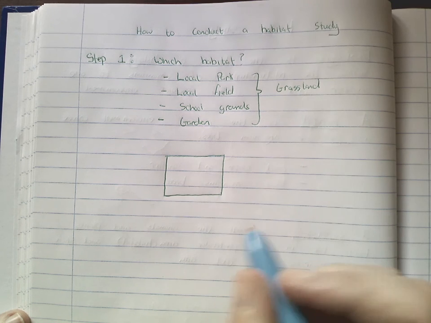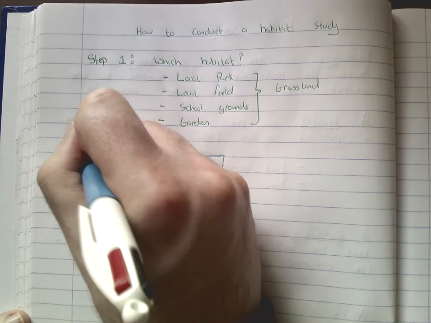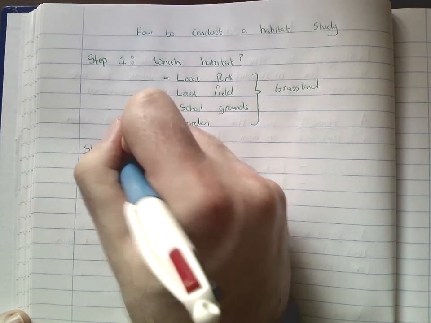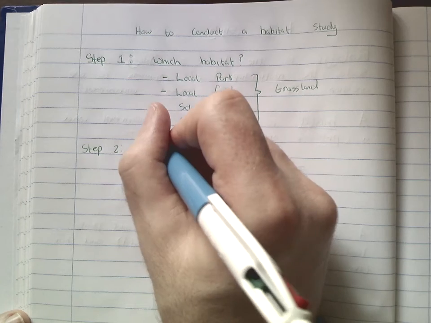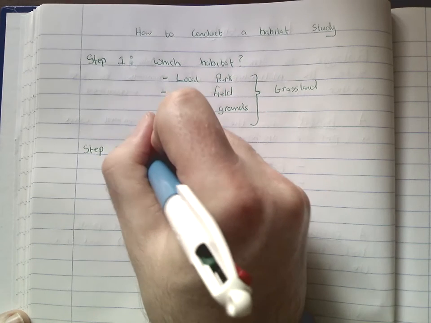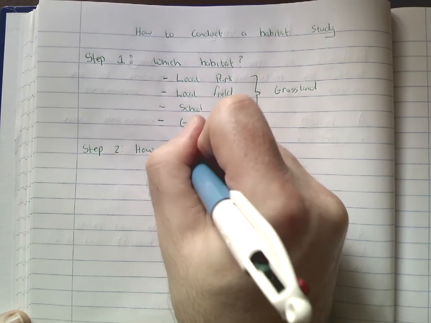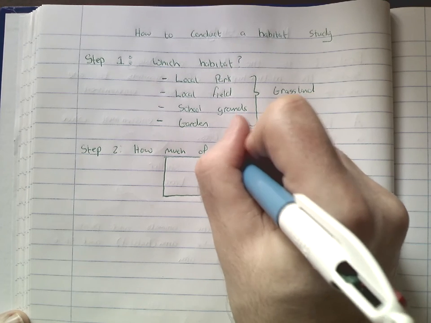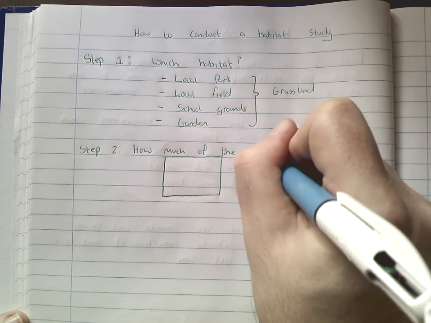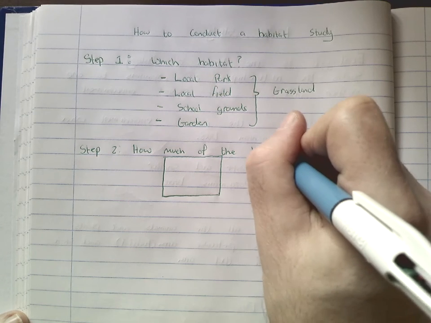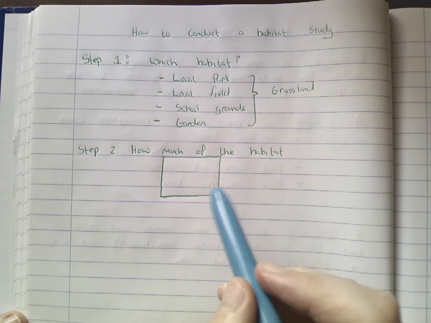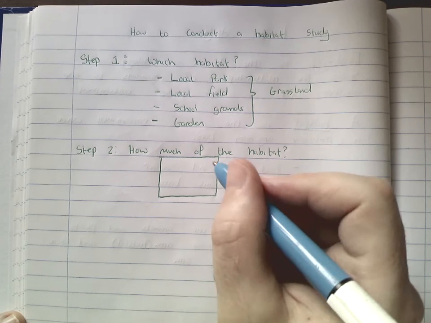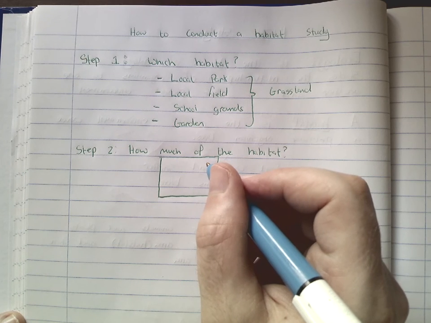So step two is deciding how much of the habitat you study. You want to decide what section of it you are going to study.